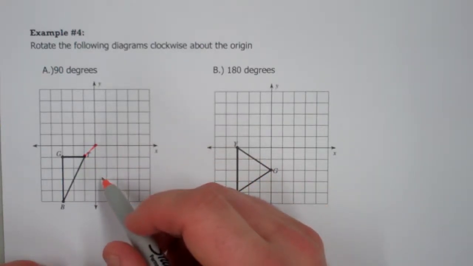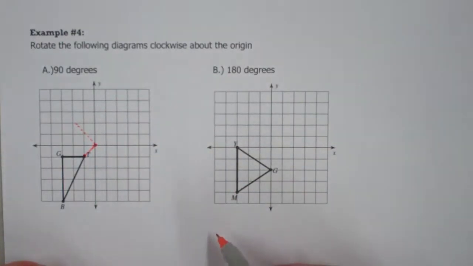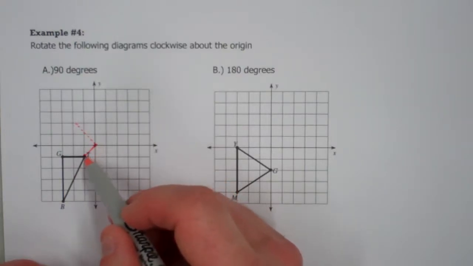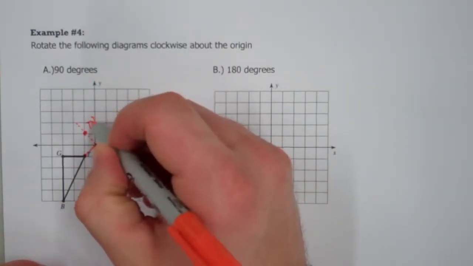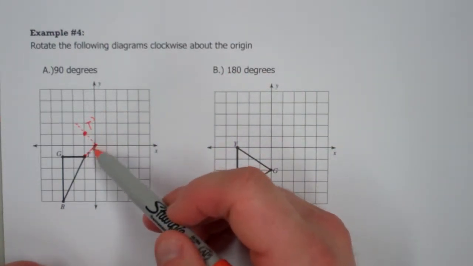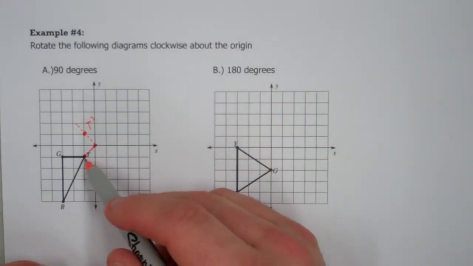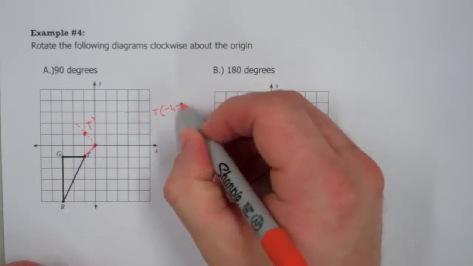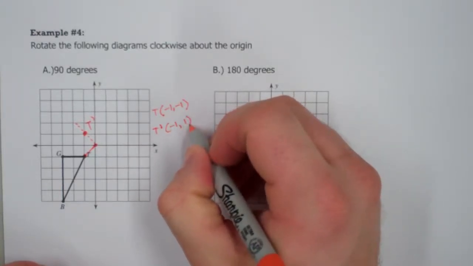And T prime is going to rotate 90 degrees, so I know that it has to be somewhere on this line right here, and I want the distance to be the same. The distance is like a diagonal of a square here, so my new T must be here. T prime must be right in this spot. That's rotated 90 degrees, and it has the same distance from the point of rotation. The original T was -1, -1. T prime is -1, 1.